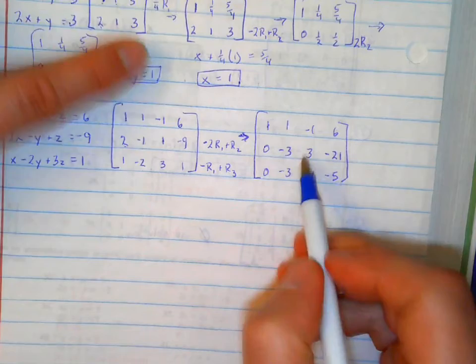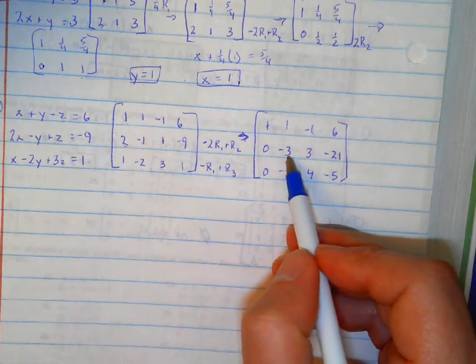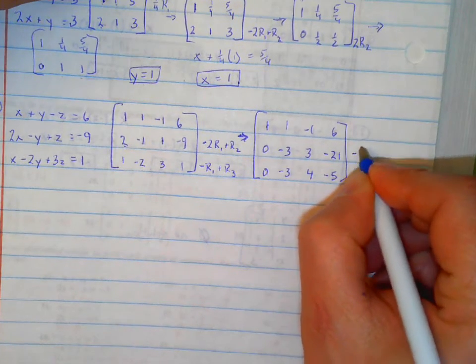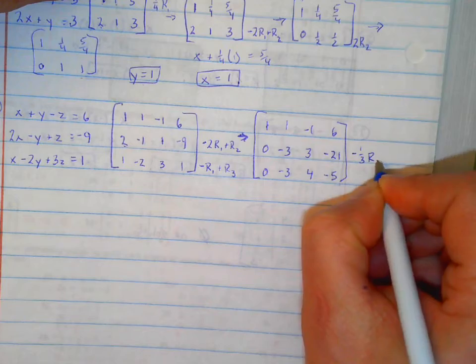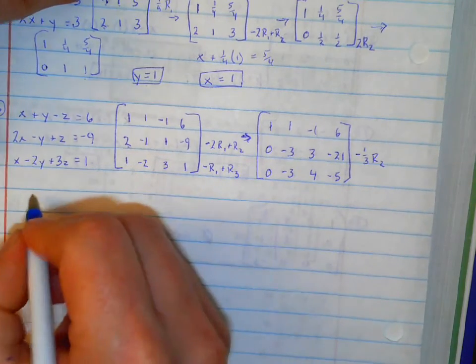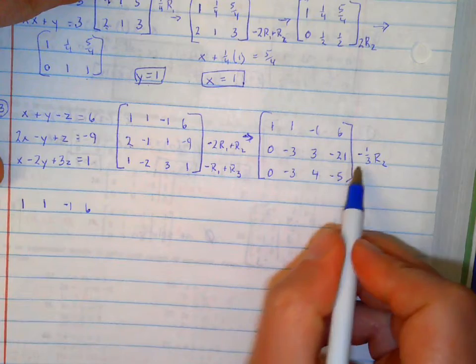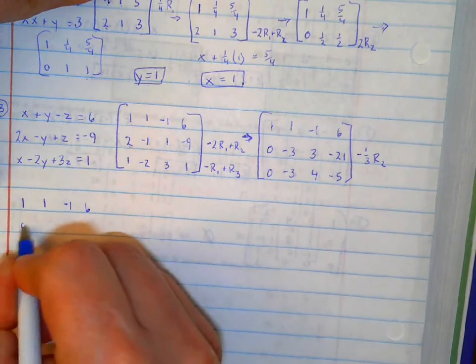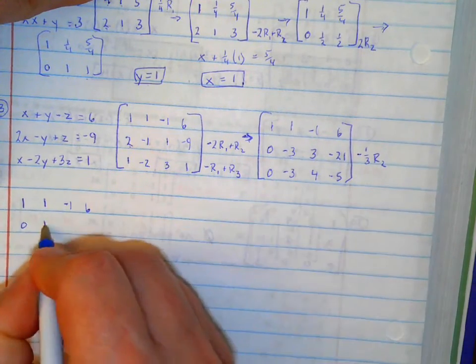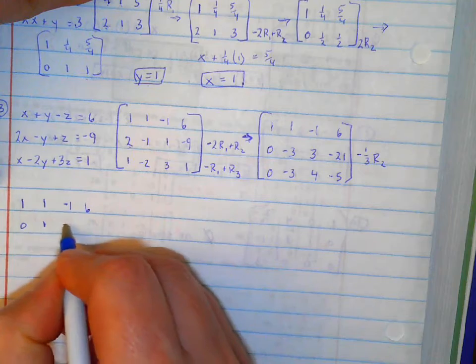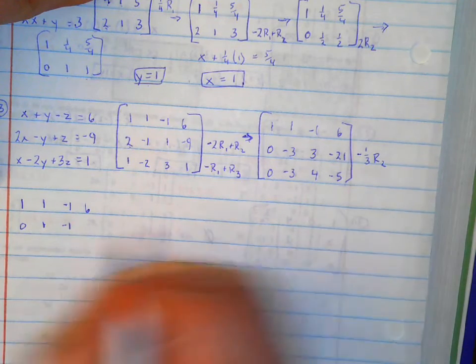Okay. Now let's try and get this to be a 1 right here. So I'm going to multiply this by negative 1/3. So I'm going to have the top the same. Multiplied by negative 1/3 would be 0. Negative 1/3 would be 1. Negative 1/3 would be negative 1. Negative 1/3 would be 7.